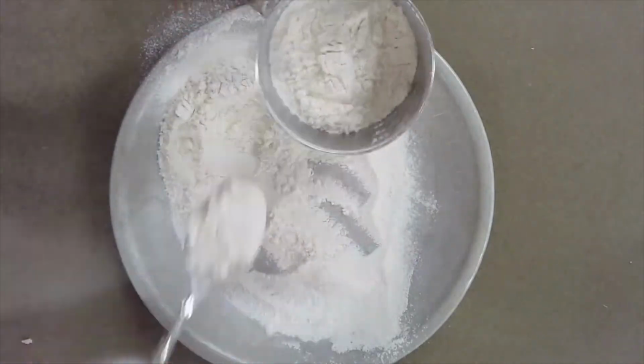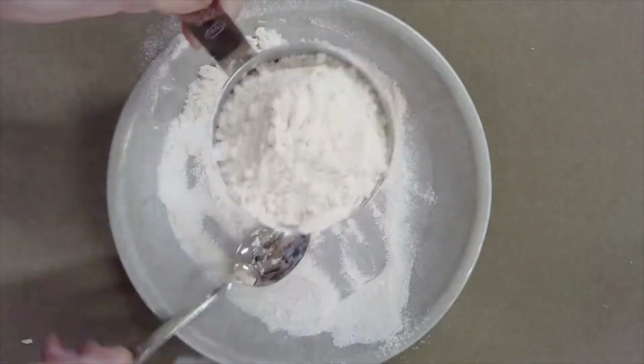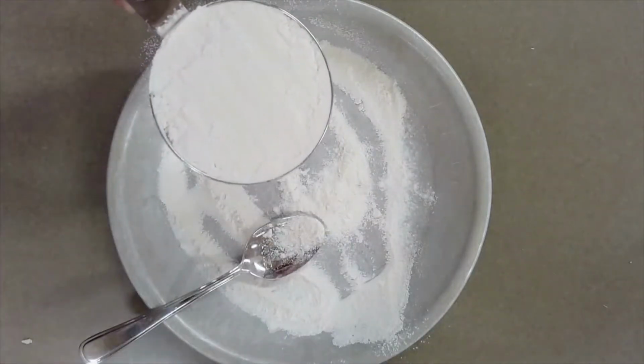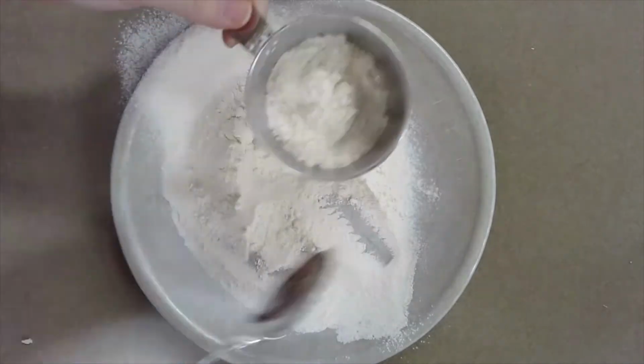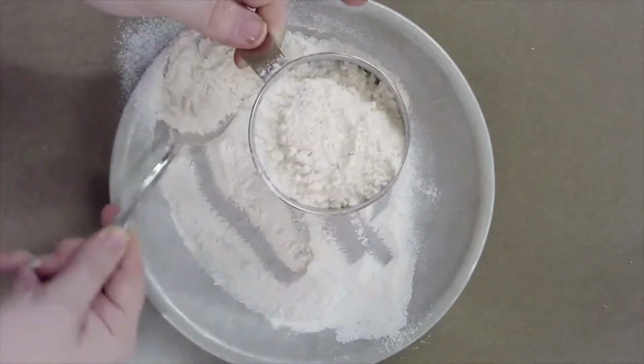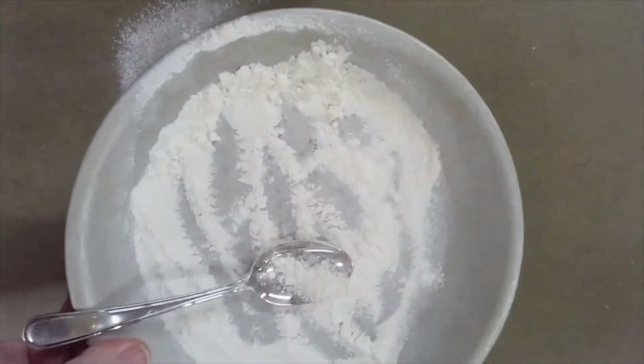When it's put into the oven, the heat will cause these pockets of air to expand, causing it to lift up or leaven a little bit. And because our cookie contains no other leavening agent, air is the only thing we have to help leaven our cookie and make it rise.